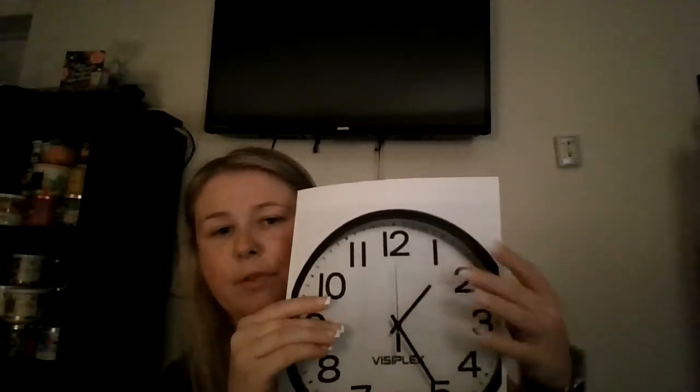So the hands on the dial each have different representations. There's 3 different hands on the analog clock. So let's start with the small one. The small one here is the hour hand. So what we want to look at is when this small hand is on any of these numbers, that's going to represent the hour. Now the small hand will not always be directly on a number.